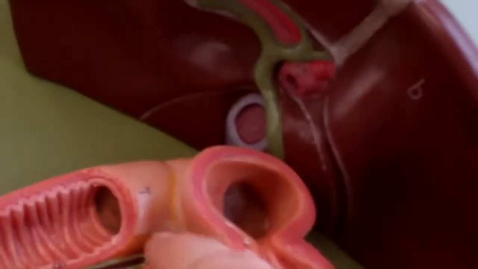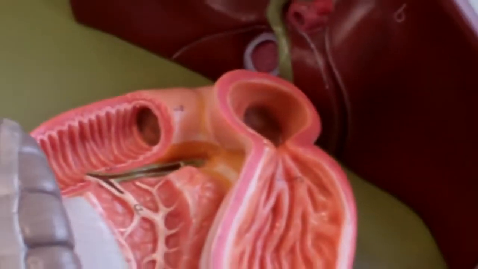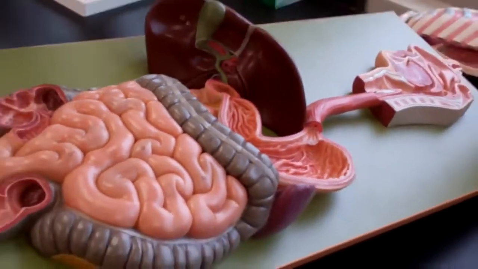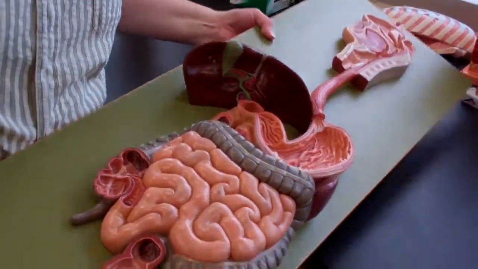Okay, this green line. Green line, yes. Yeah, everything generally associated with the gallbladder or bile is green on our models. Okay. So that helps too.